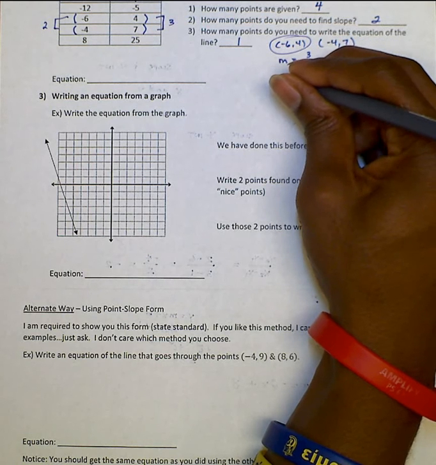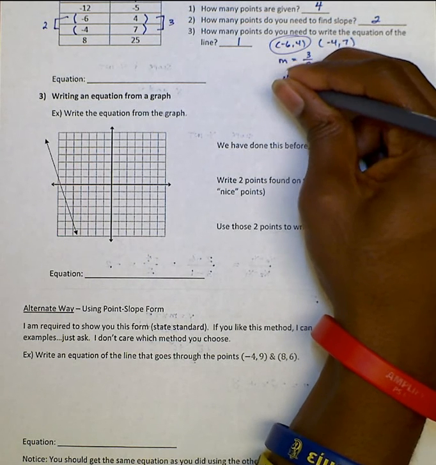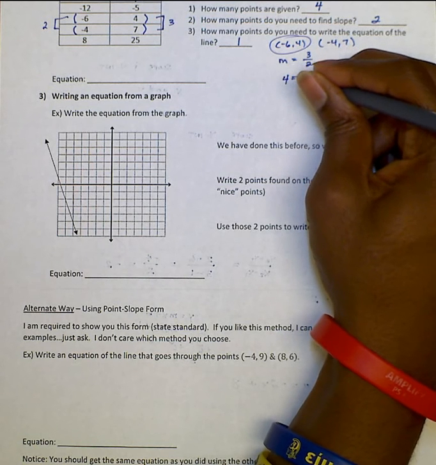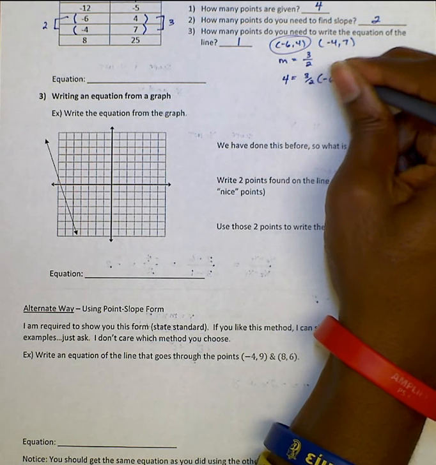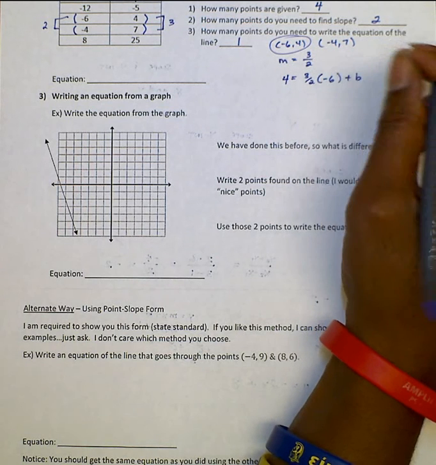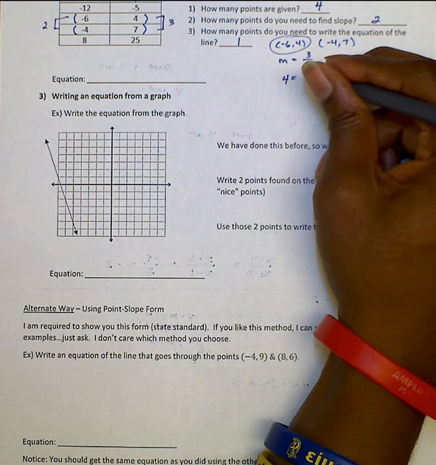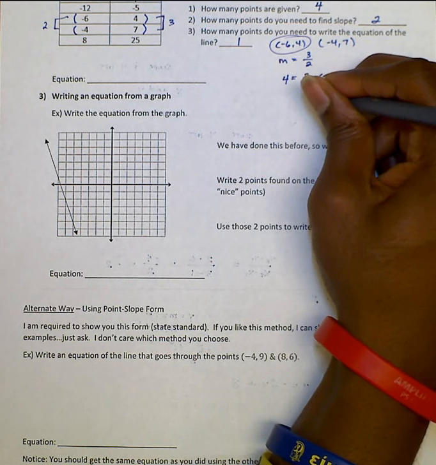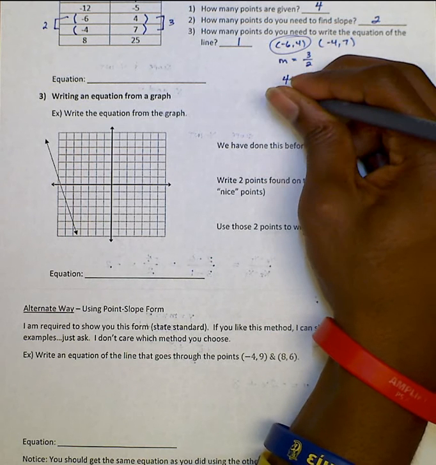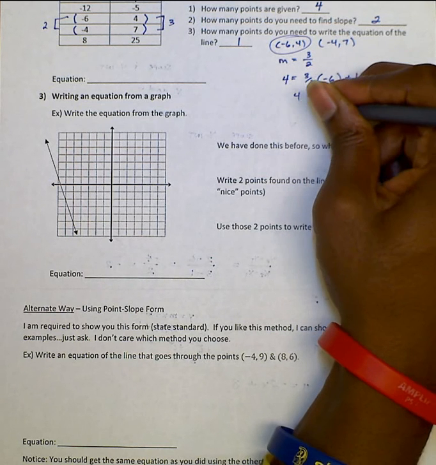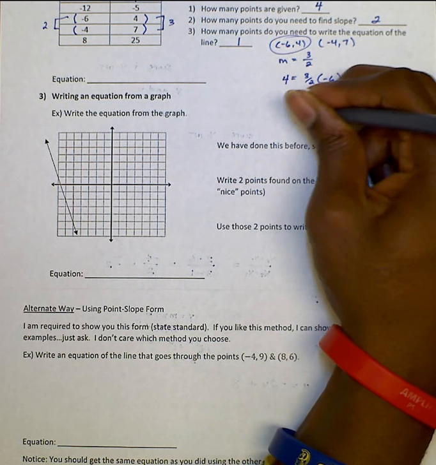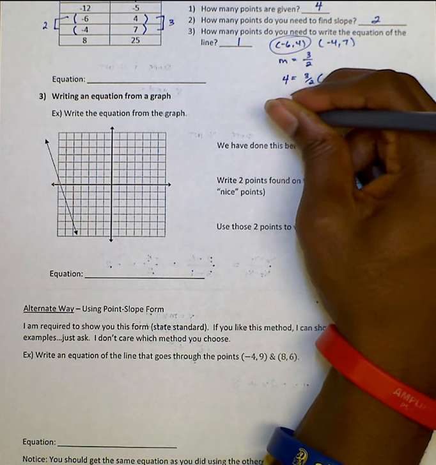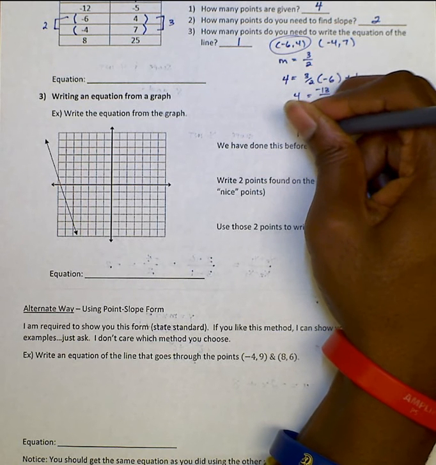So y, which is 4, equals 3 halves x, in this case -6, plus b. So -6 times 3 is -18 over 2, which gives us -9. And now to get b by itself, I'm going to add 9 to both sides. And so b will be 13.